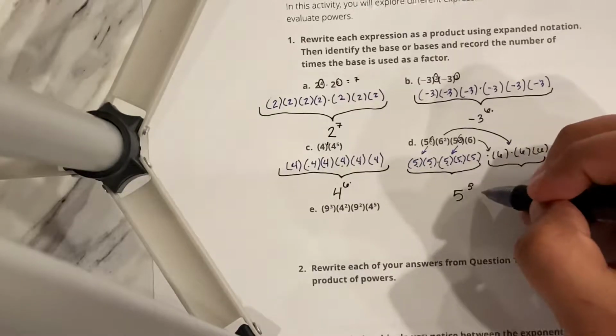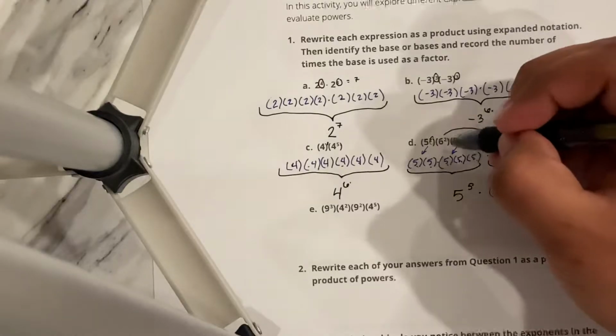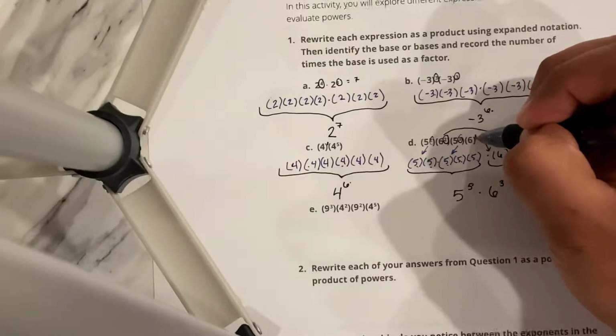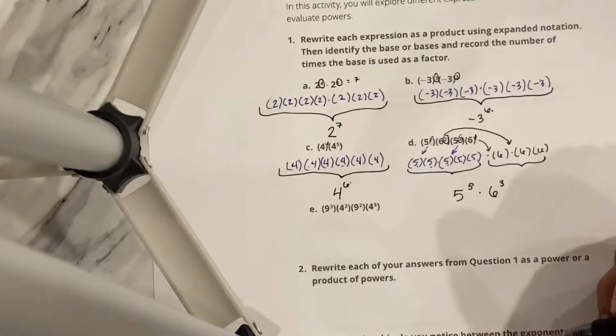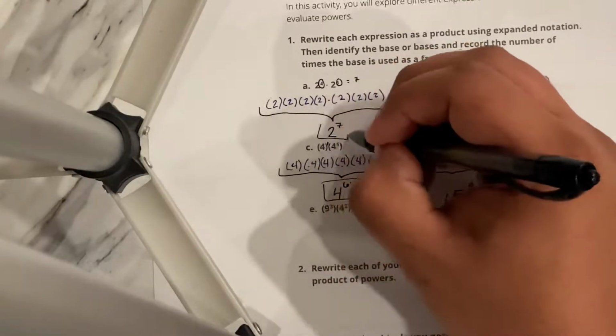We look at the 6s. 6 to the power of 3 because there's 3 6s. 2 plus imaginary 1. That's where it gets my 3. Pretty cool. Very nice.